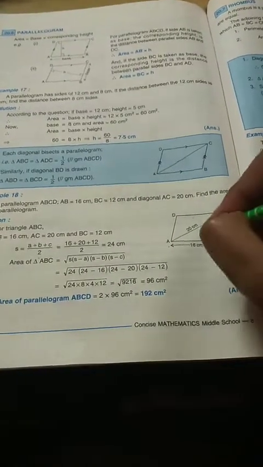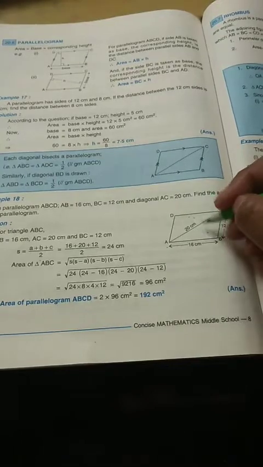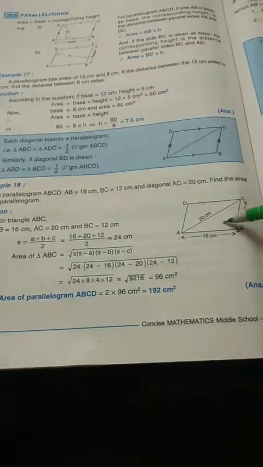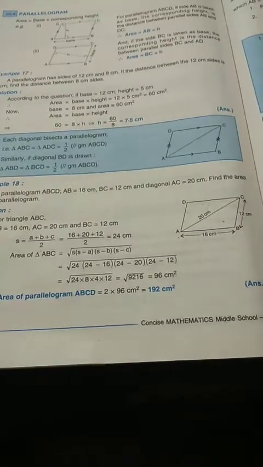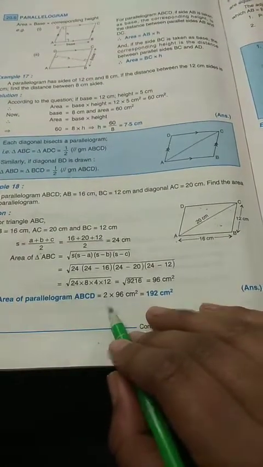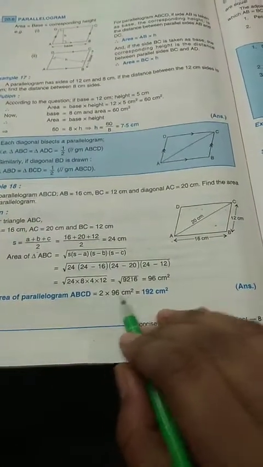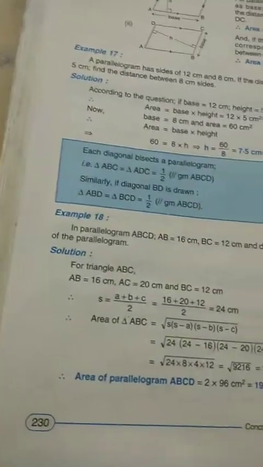If you find one side, the other side will automatically be similar. So this triangle is 96, so this triangle will also be 96. So you'll just multiply 2 into 96, and that will be the area of the parallelogram.